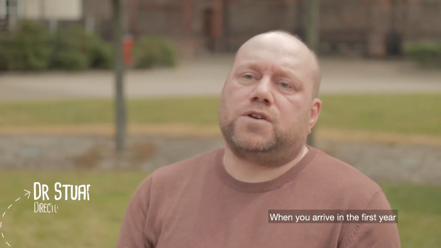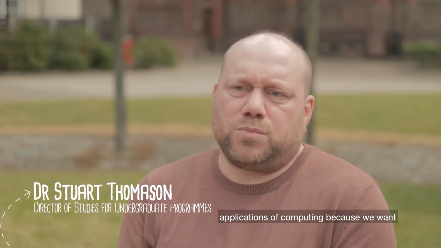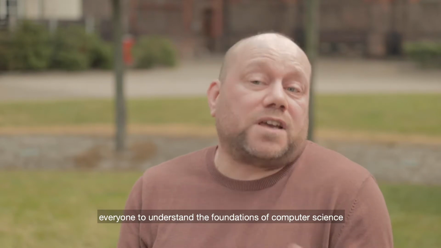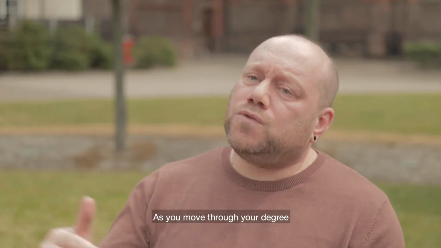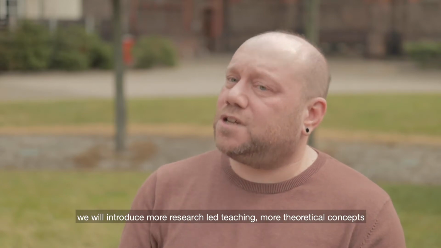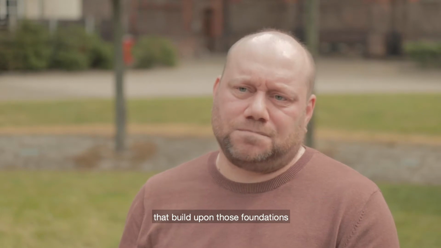When you arrive in the first year, the focus is very much on the practical applications of computing, because we want everybody to be able to program, everyone to understand the foundations of computer science. As you move through your degree, we will introduce more research-led teaching, more theoretical concepts that build upon those foundations.